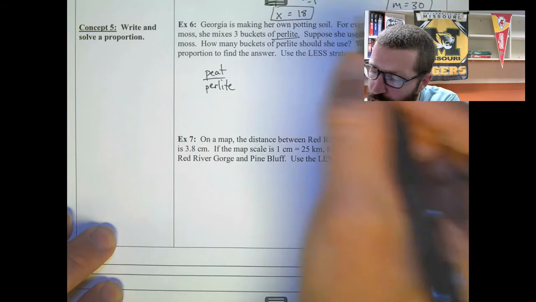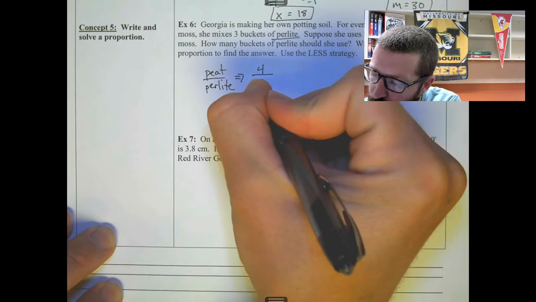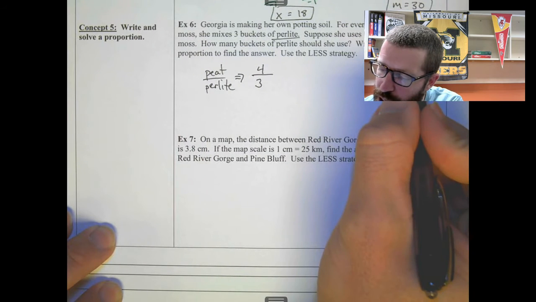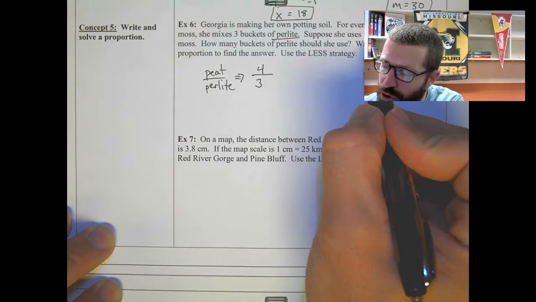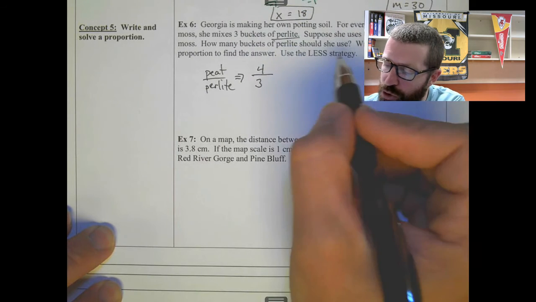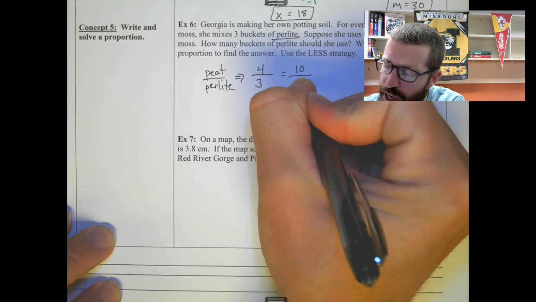So peat over perlite. So 4 over 3 compares the peat over the perlite. And then suppose she uses 10 buckets of peat moss. How many buckets of perlite should she use? So peat moss is on top, so that's 10. And we don't know X.